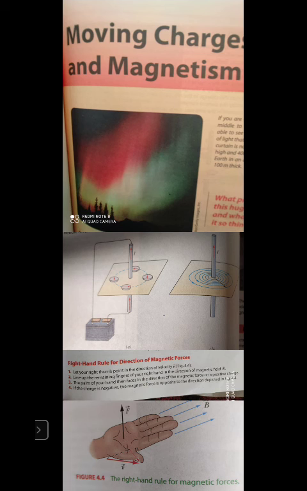We take a cardboard, pass a conductor through it, connect the conductor to a battery through a key, and take a compass needle near it. We will see that when current is not passing through the conductor, the magnetic needle of the compass is at rest, in the north-south direction.